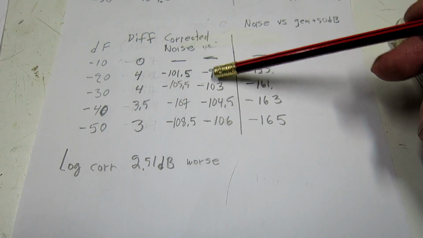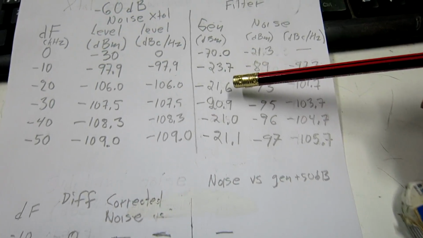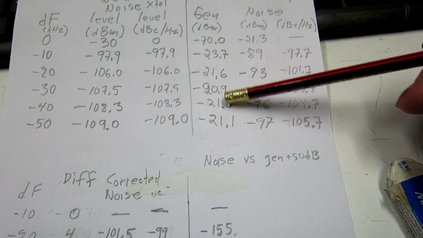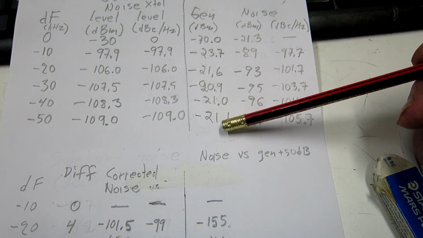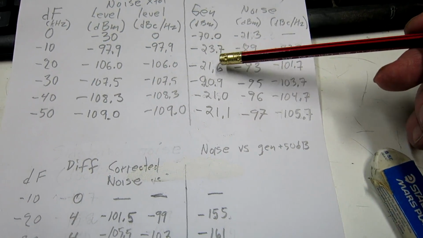And then I compare these ones with the level of the generator at the same frequency. This is to compensate for the characteristics of the filter. The filter has some loss and it varies a little bit with frequency.